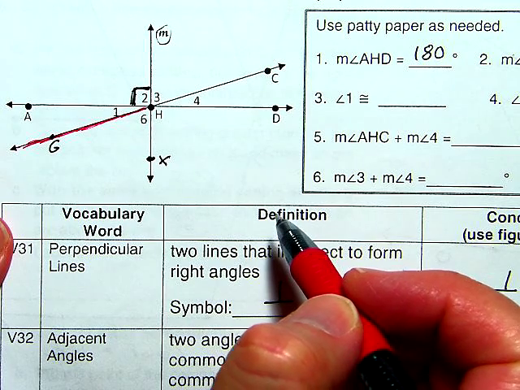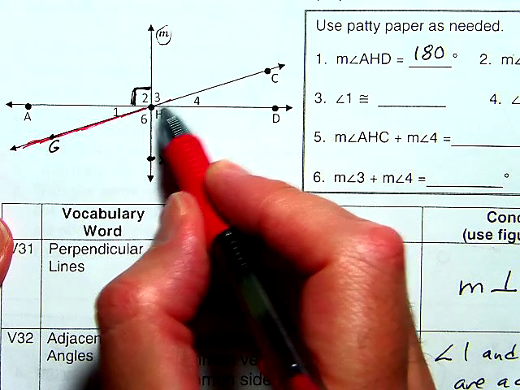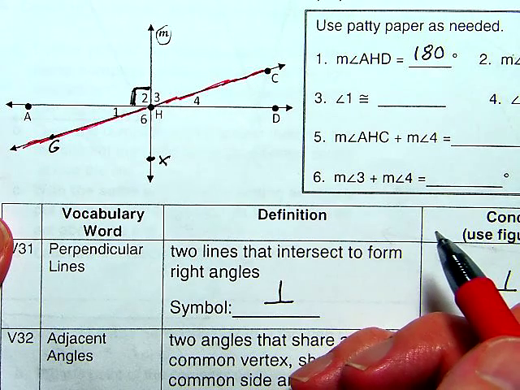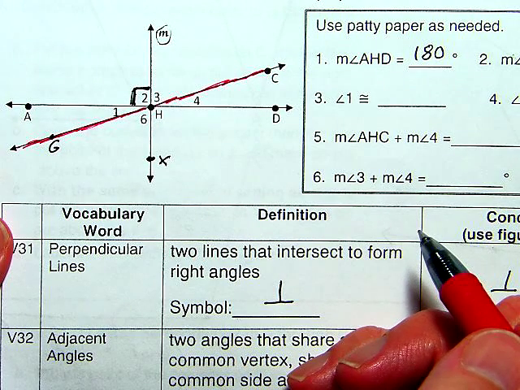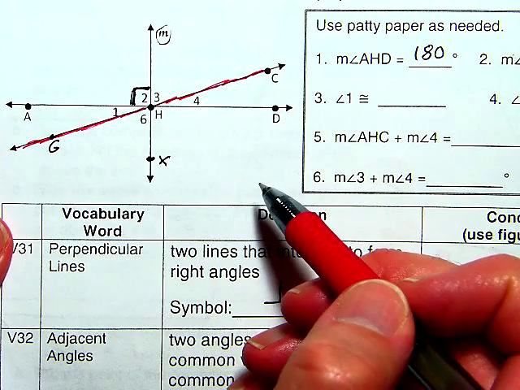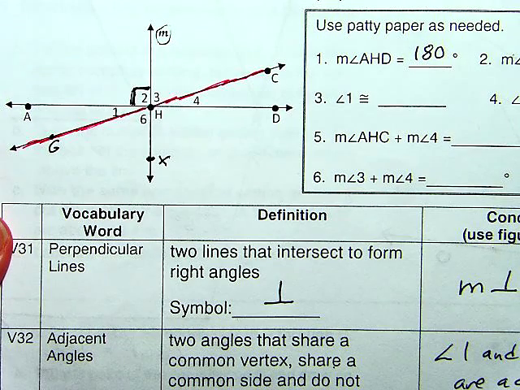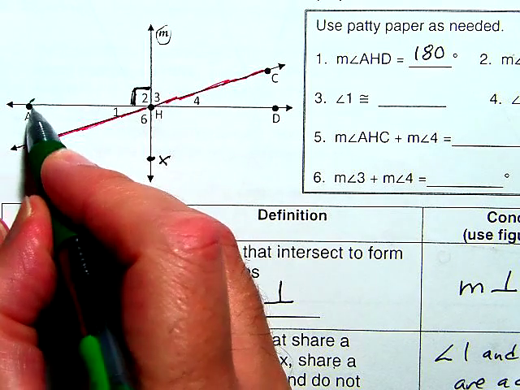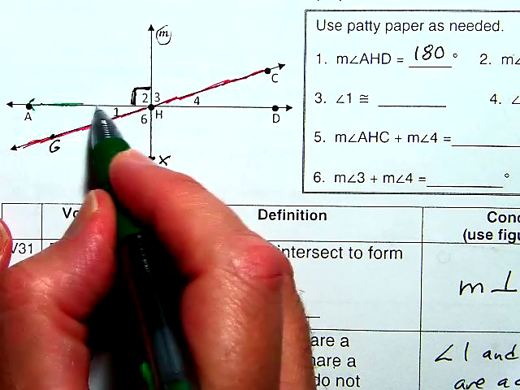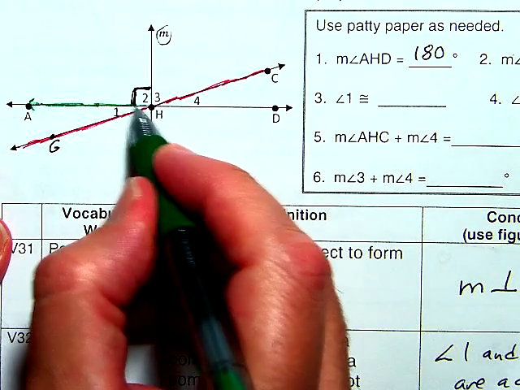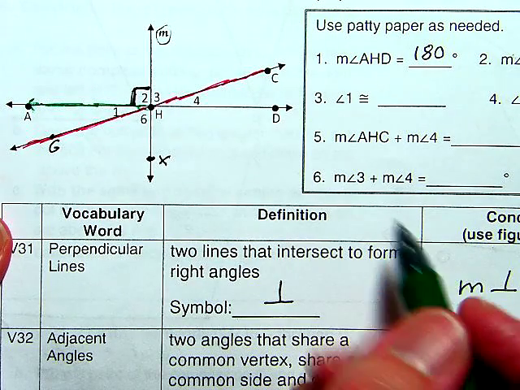And one of the sides of angle 4 is this ray, HC. Are those opposite rays? Yes, they're collinear. They're actually part of line GH. So we've got one pair of opposite rays. Let's take a look at the other side of angle 1. The other side of angle 1 is ray HA. And the other side of angle 4 is ray HD.